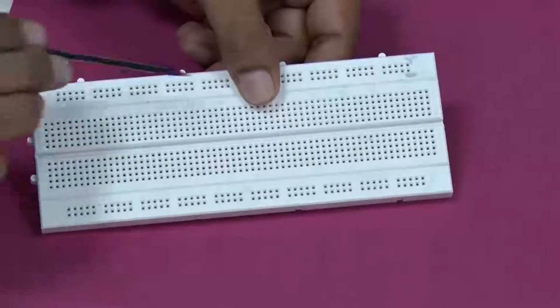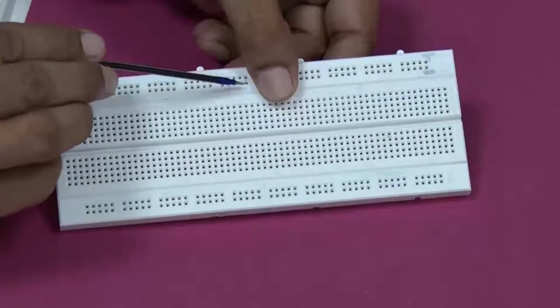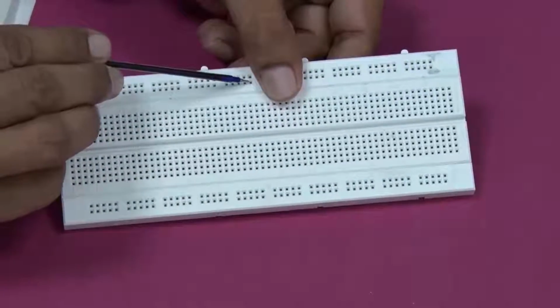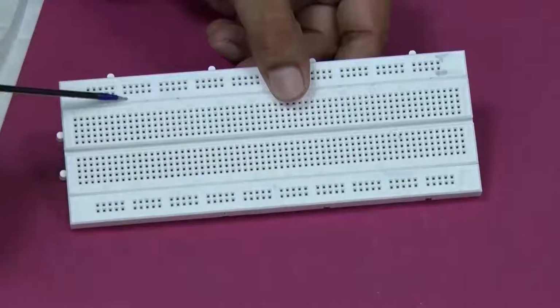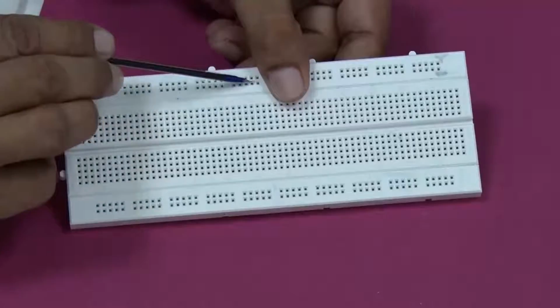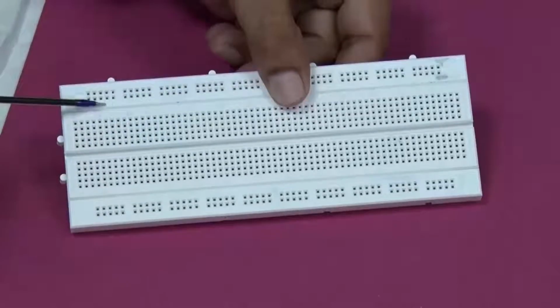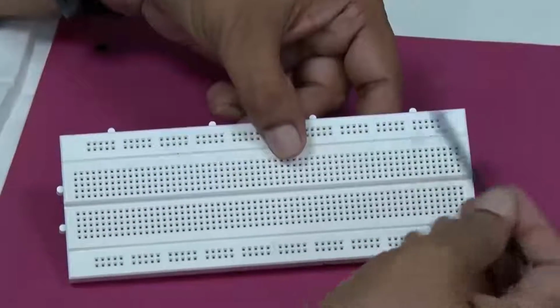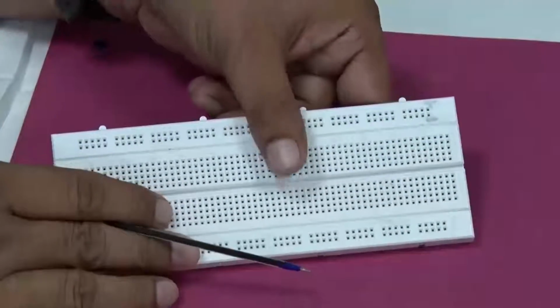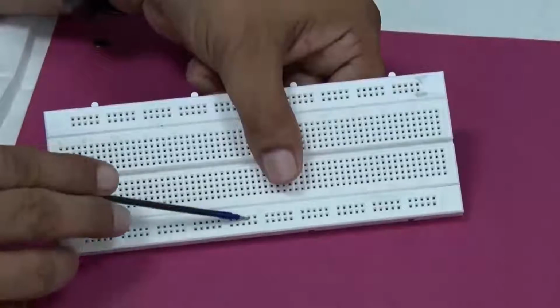Similarly, if you go to the next line, there are 25 holes there, 5 here, then 5 here, and so on. All these 25 are internally connected to each other. And similarly is the story on the other side, and similarly on the bottom side.